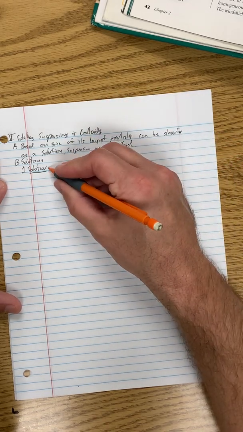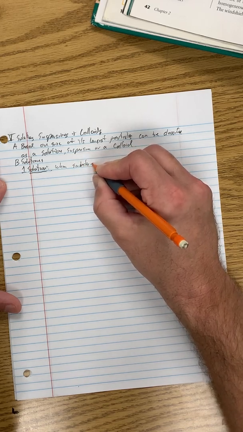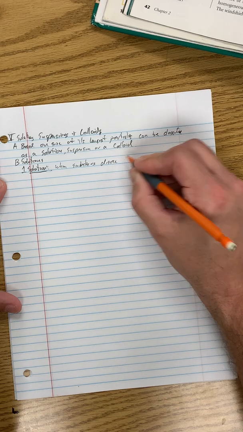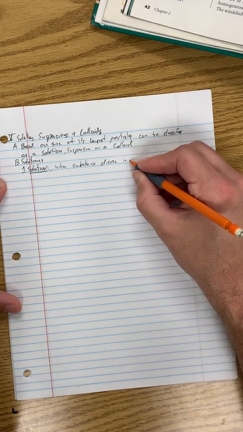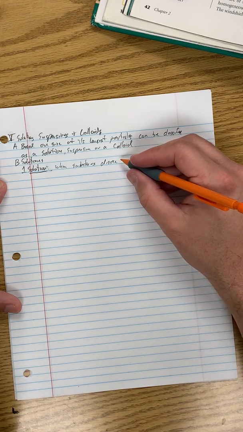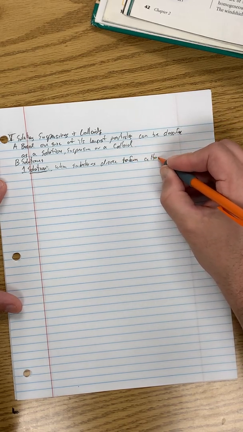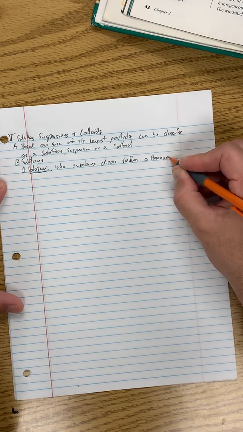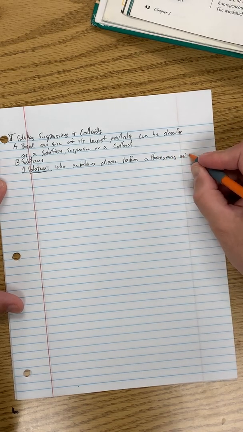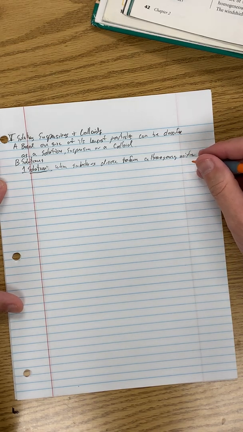Okay, so when substances dissolve to form a homogeneous mixture, it's called a solution.